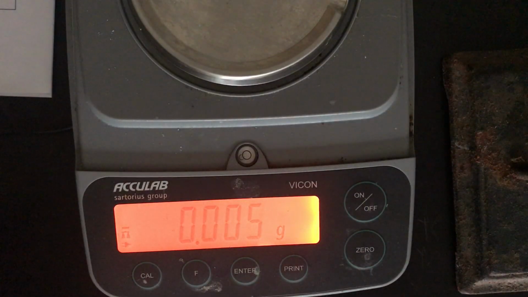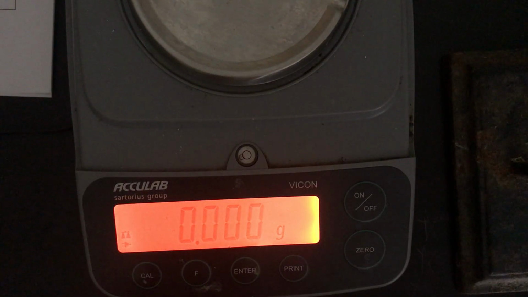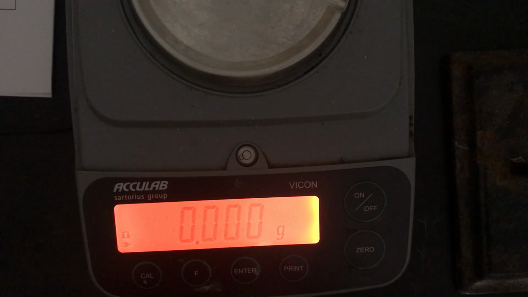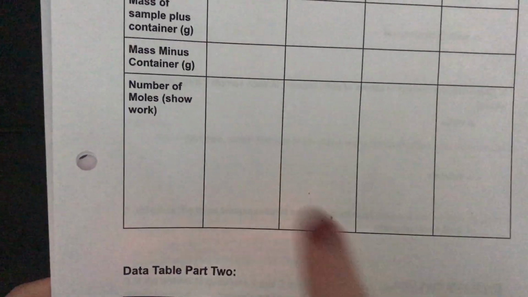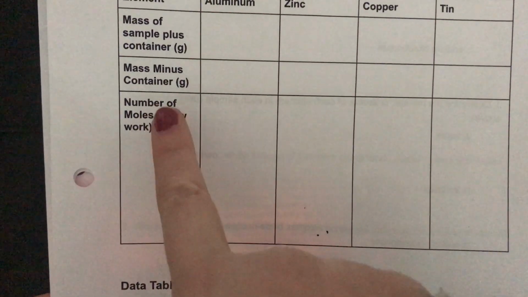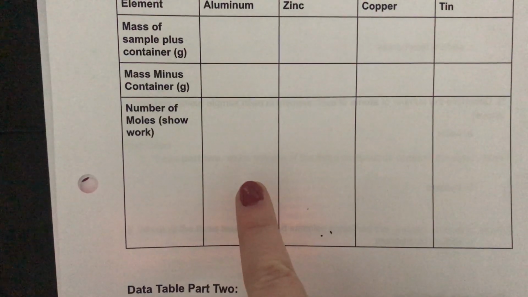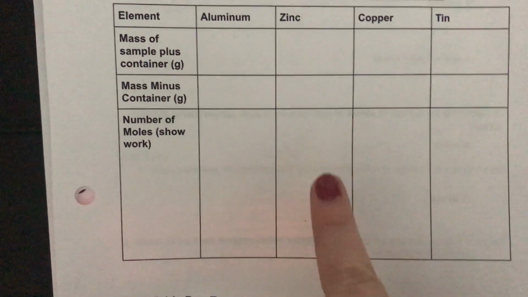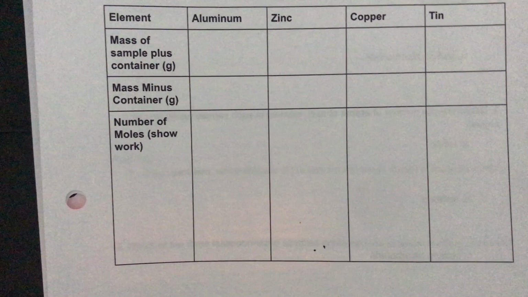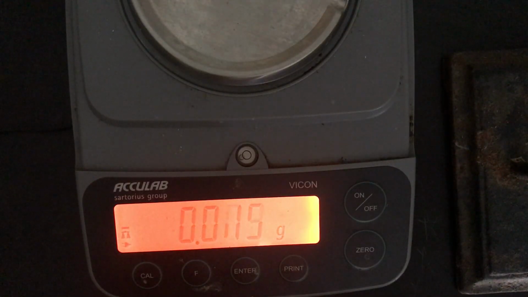Okay, again, if you need to rewind and see those again, bring the video back. You need to subtract out the average mass of the container for the second one, and then calculate your number of moles for each one at the bottom of the page here. So subtract out the container, show your work for calculating the number of moles of each one of the elements here that are in that container.